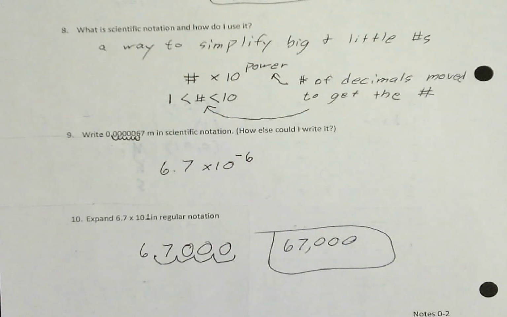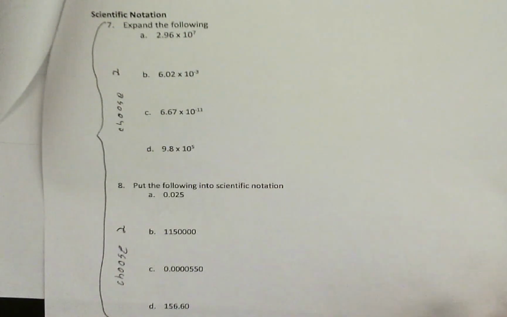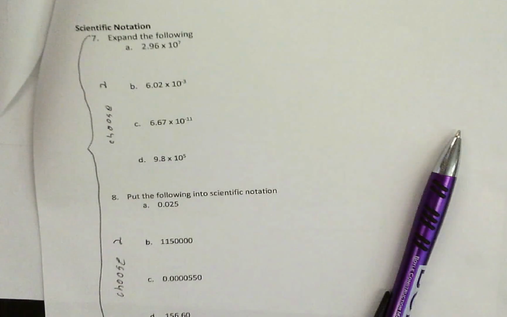All right, here's what I want you guys to try. I want you to try practice 1, numbers 7 and 8, and because we're low on time, pick 2 from each. So this is what I'm checking next class. Here's the only assignment you have. If you have not finished the front, you need to finish the front, and you need to do 2 of 7 and 2 of 8. I don't care which 2.